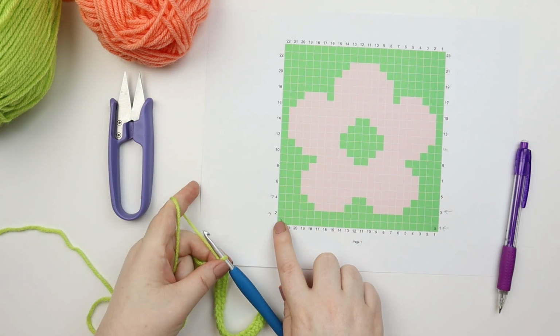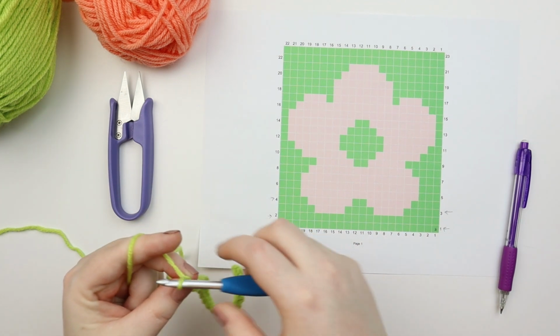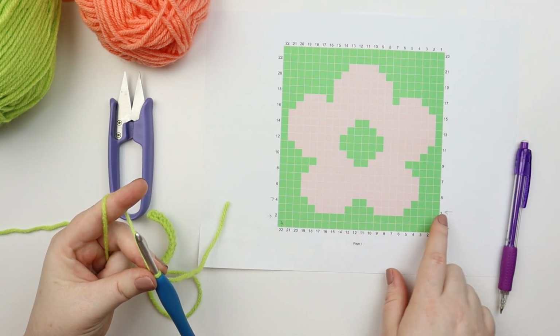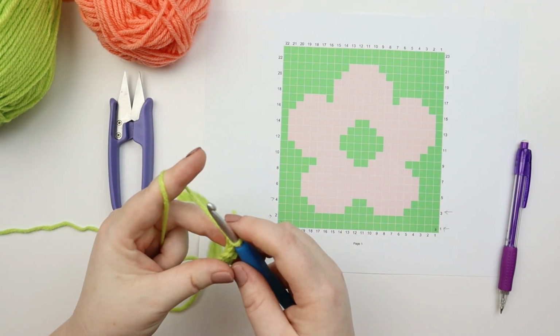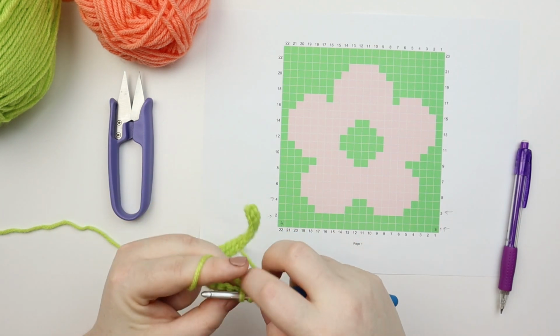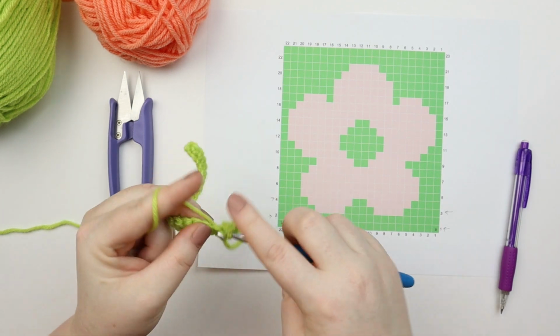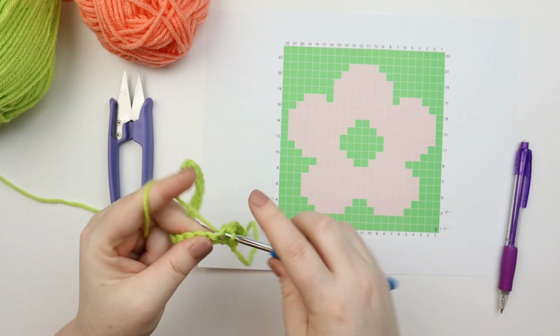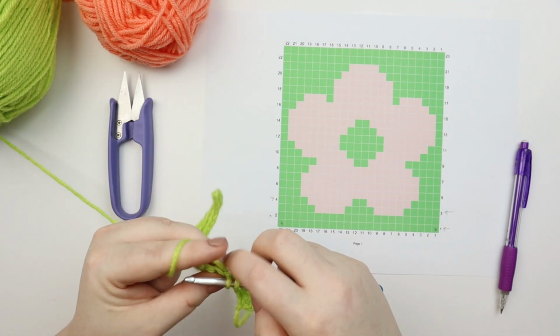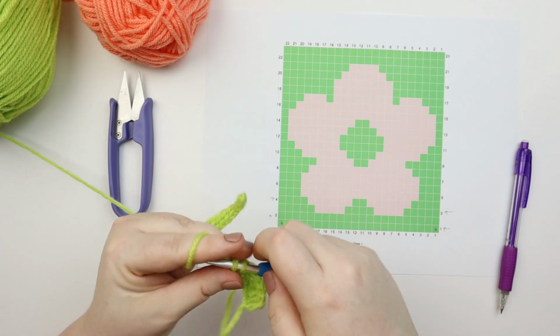All right, so moving on to row 2, we are going to chain 1 and turn. And again, we're going to be working from left to right. So it's going to be another 22 single crochet in green. I'm going to go ahead and finish up this row for you, and I will be right back for row 3 where we start making the color changes.